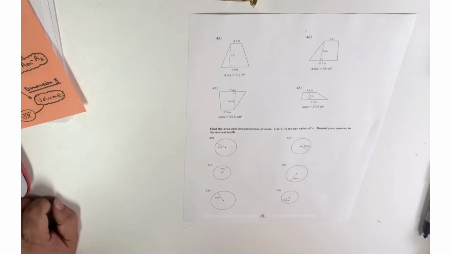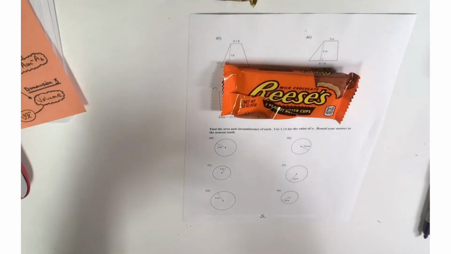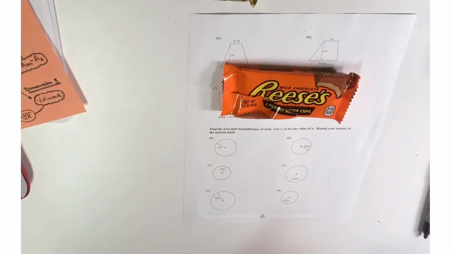One last thing for you: for those of you that happen to miss my quiz, I will be asking this in a quiz on Friday. And what's the key word for today? It is my favorite chocolate bar. The key word for this lesson is Reese's.